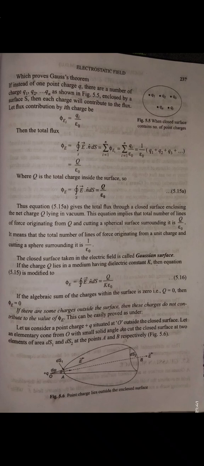Thus, equation 5.15a gives the total flux through a closed surface enclosing the net charge q lying in vacuum. This equation implies that the total number of lines of force originating from Q and cutting a spherical surface surrounding it is Q upon epsilon naught. It means that the total number of lines of force originating from a unit charge and cutting a sphere surrounding it is 1 upon epsilon naught. The closed surface taken in the electric field is called Gaussian surface.